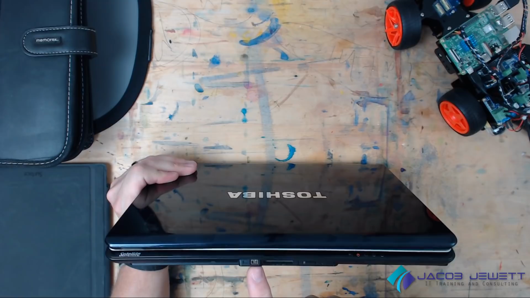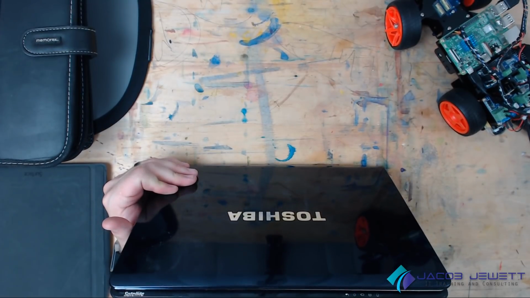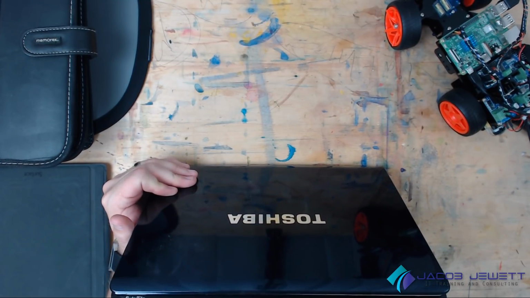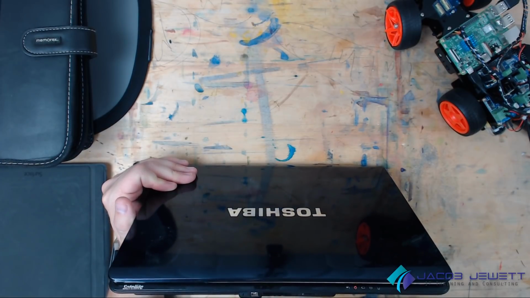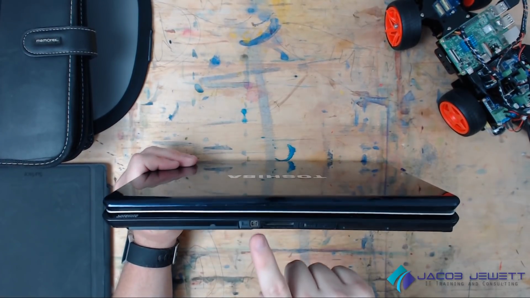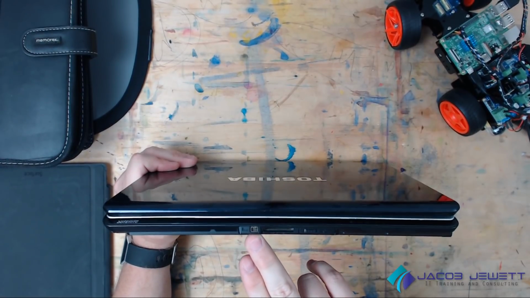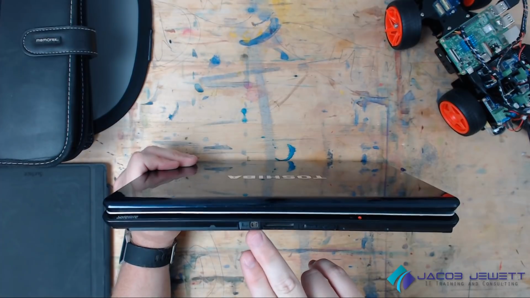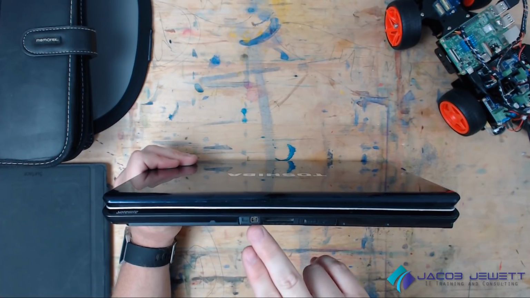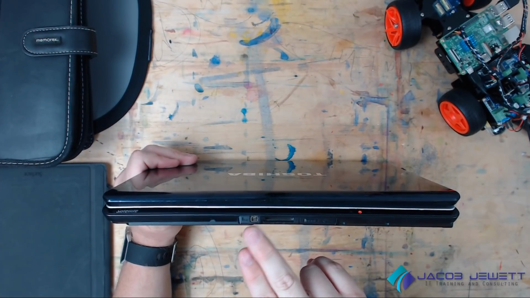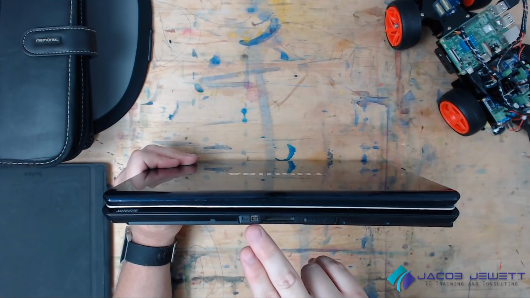This is a FireWire connection here, also known as, I believe, a 1394 connection. It's been a while since I've used FireWire. FireWire was a standard by Apple, and Sony and cameras typically used this connection as well. We'll definitely look into that further.